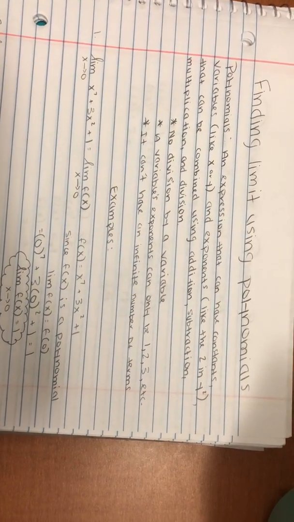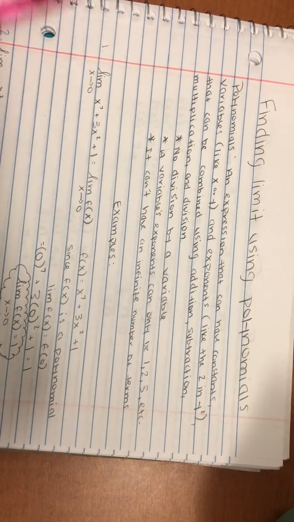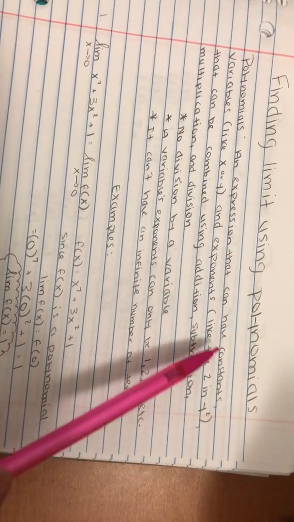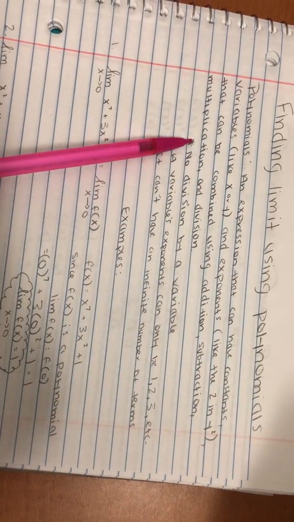This video will show how to find the limit using polynomials. First off, let's discuss what a polynomial is. A polynomial is an expression that can have constants, variables like x or y, and exponents like 2 and y squared. It can be combined using addition, subtraction, multiplication, and division.